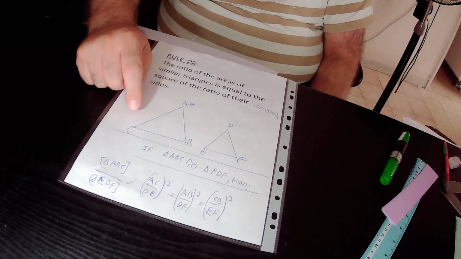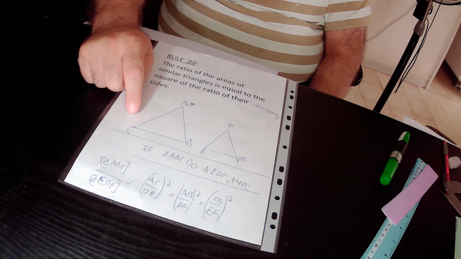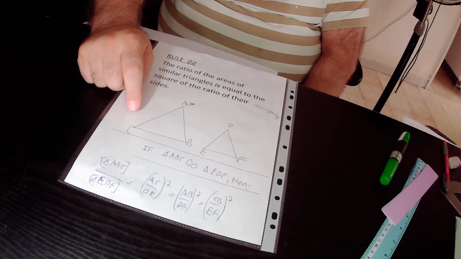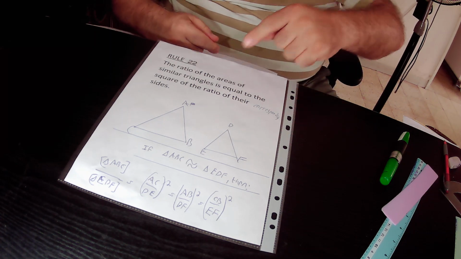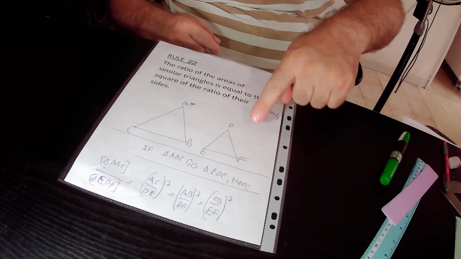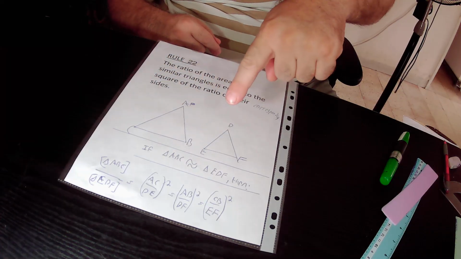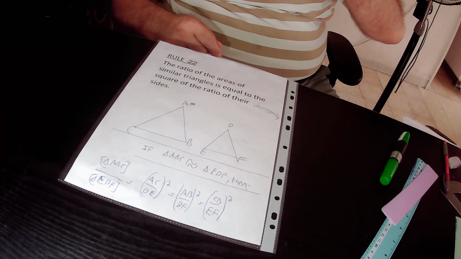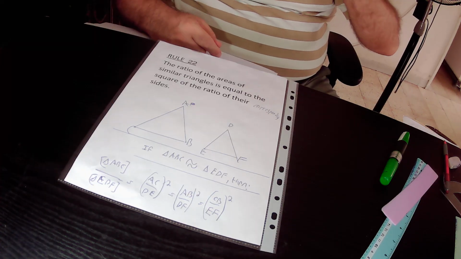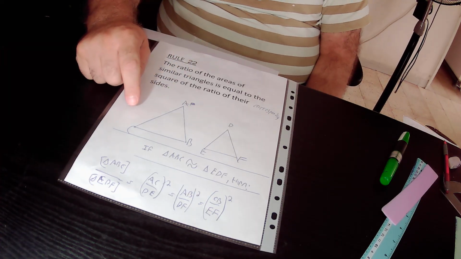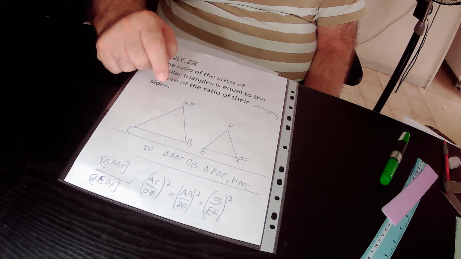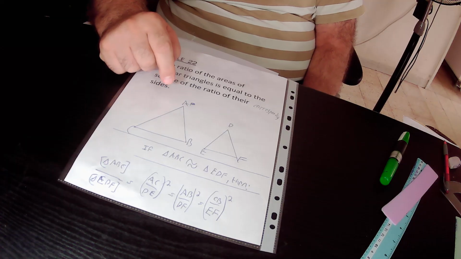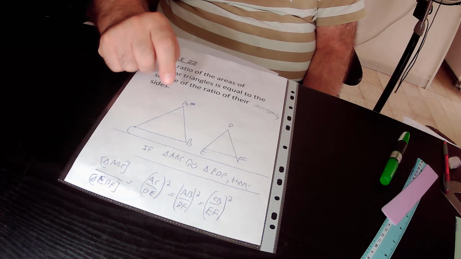Here, side AC of triangle ABC is the corresponding side of side DE of triangle DEF. Likewise, side AB is the corresponding side of side DF, and side CB is the corresponding side of side EF. So the square of the ratio of those two corresponding sides, AC and DE, is of course AC over DE squared.